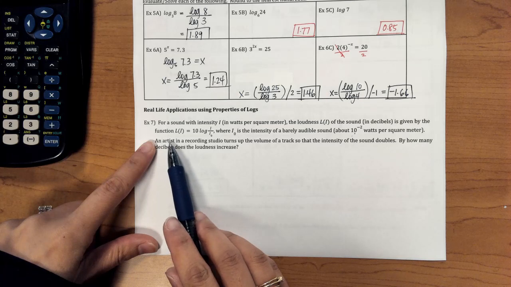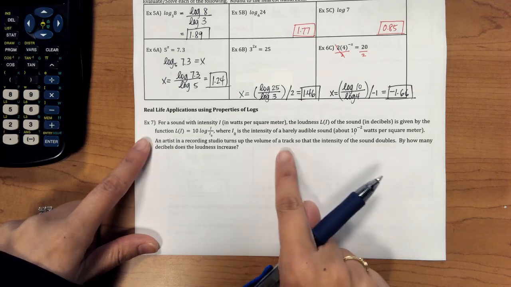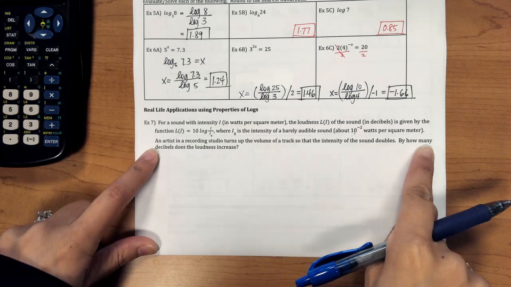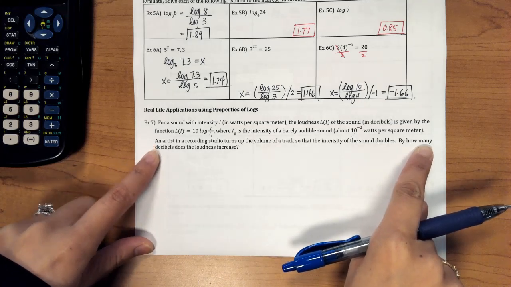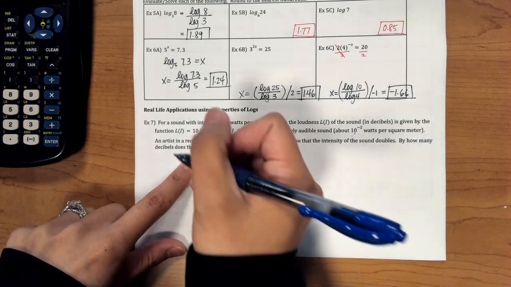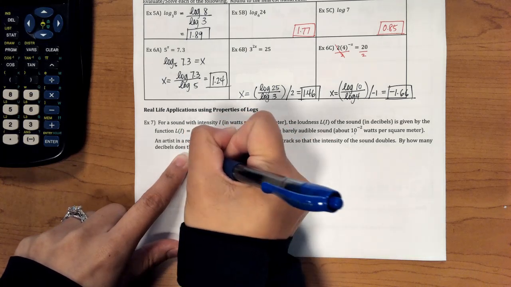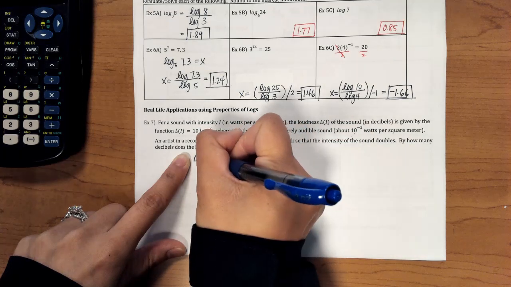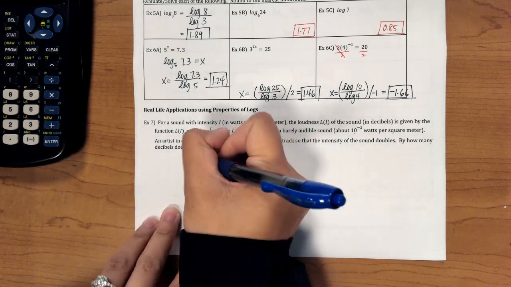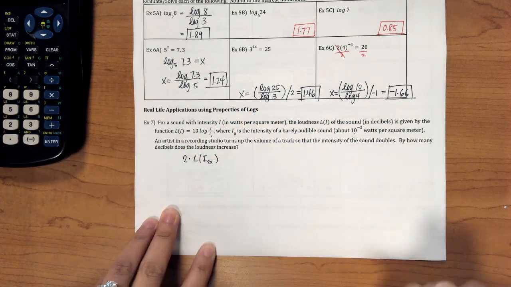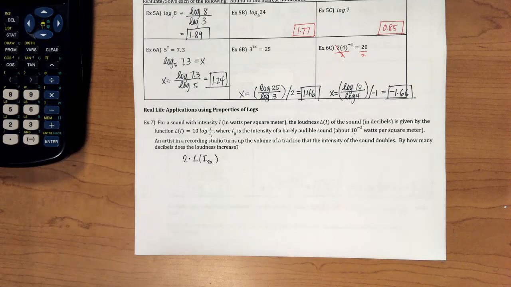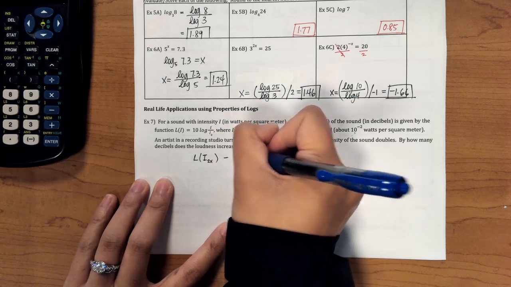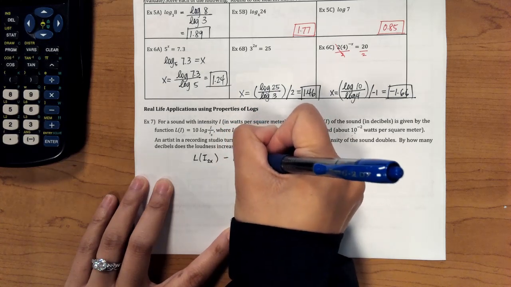An artist in a recording studio turns up the volume of a track so the intensity of the sound doubles. By how many decibels does its loudness increase? So we're talking about loudness. And so we're going to say that the loudness when the intensity is 2 times, okay, that means we want to take the loudness here and subtract the loudness of the normal intensity, right?